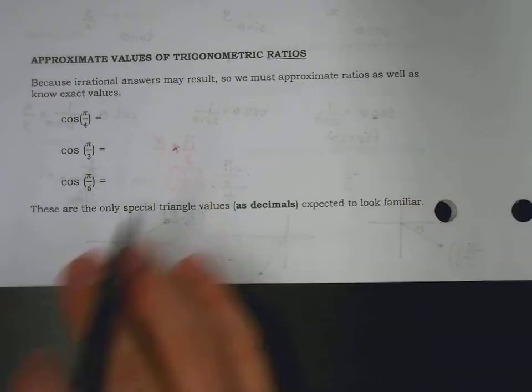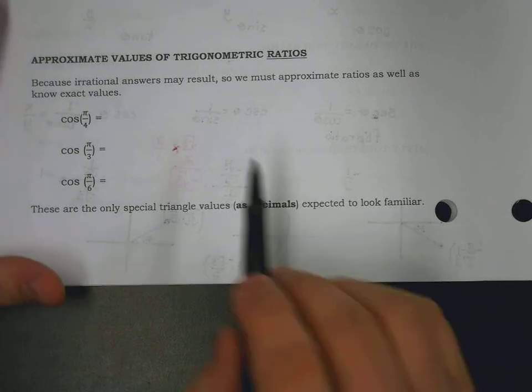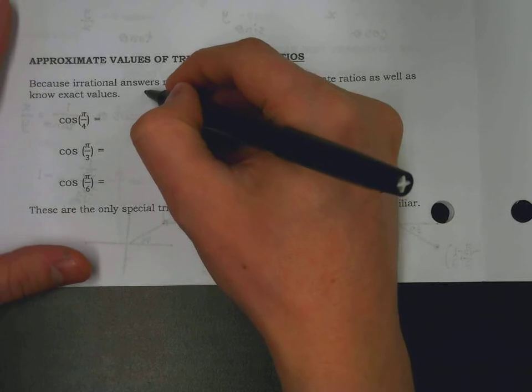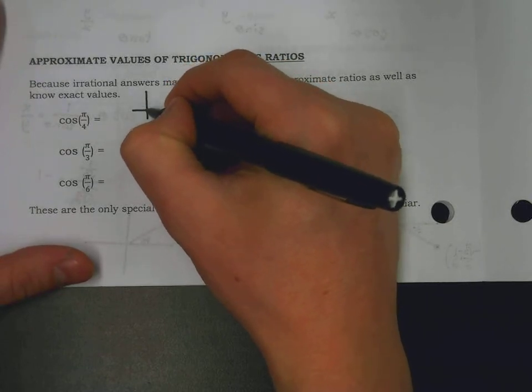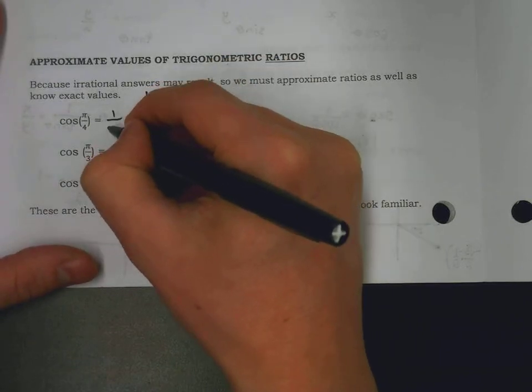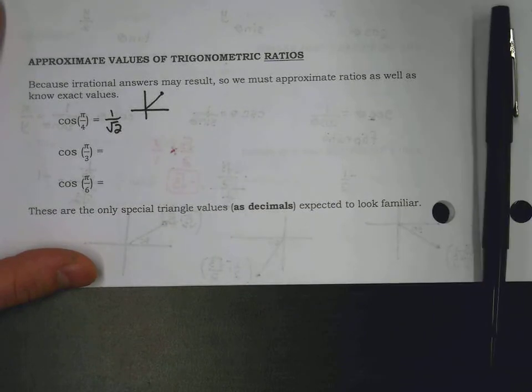But there are some approximate values of trig ratios, and I mentioned one of these earlier in the lesson. When you see things like cos of pi over 4, many people do get quite good at saying this is 45 degrees, and the x value is 1 over root 2. You'll also see 1 over root 2 in its rationalized form.